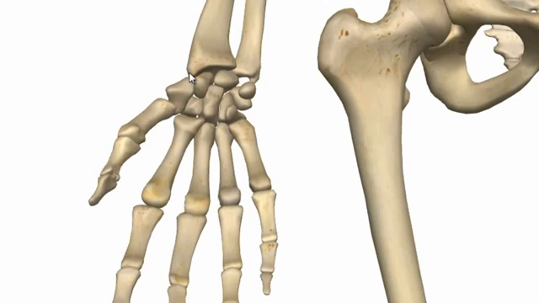Because of the more distal radial styloid process, the hand cannot abduct as far as it can adduct, because the ulnar styloid process over here doesn't extend so far.